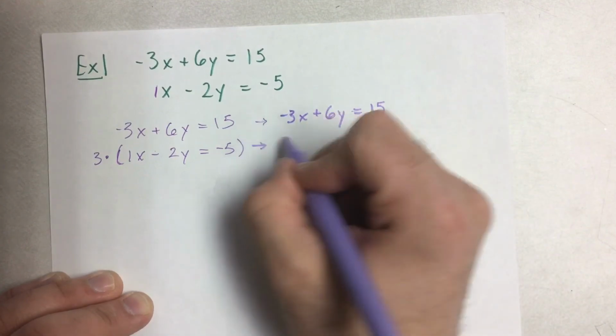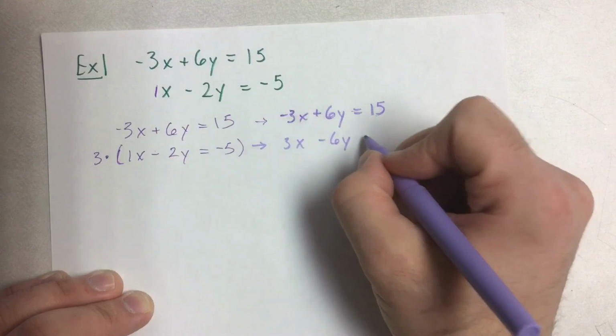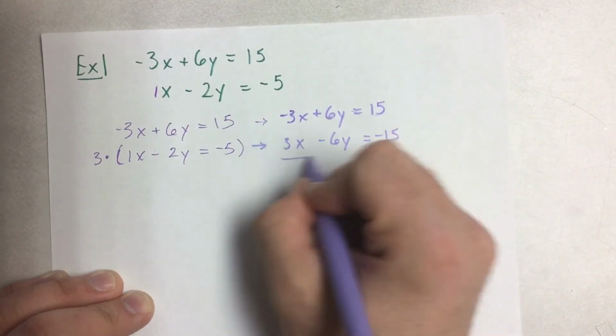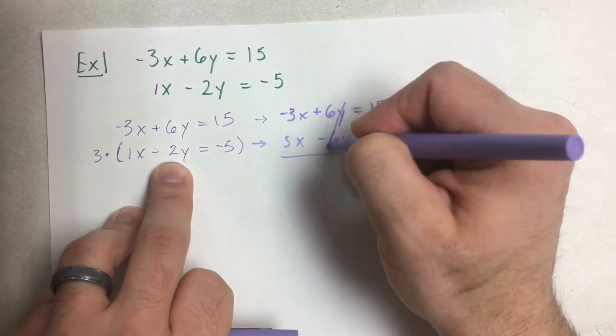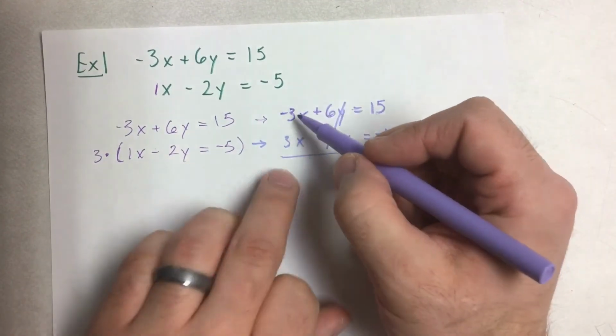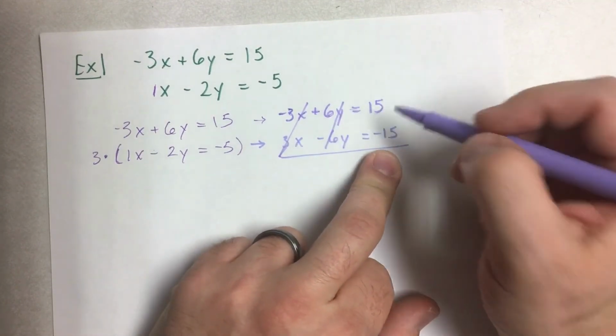And then we get positive 3x, -6y, and -15. So I did this to say I wanted to cancel the y's, positive 6, -6. But we see that we get -3, positive 3, and positive 15, -15.